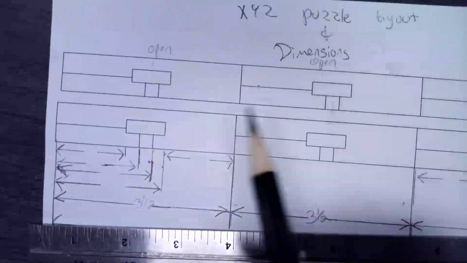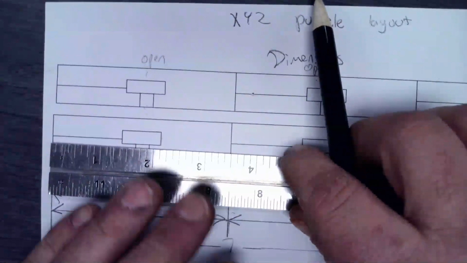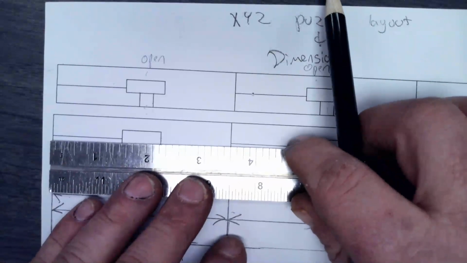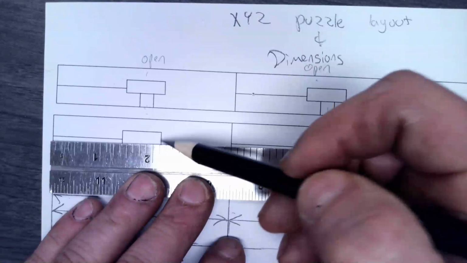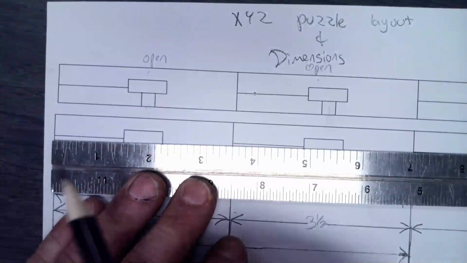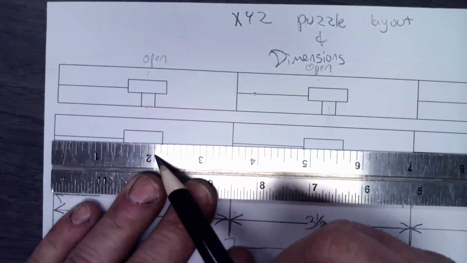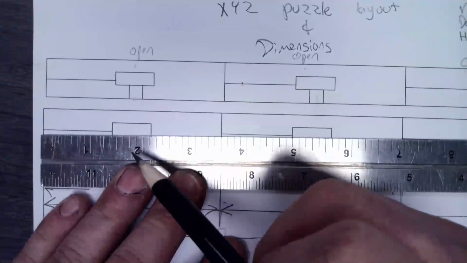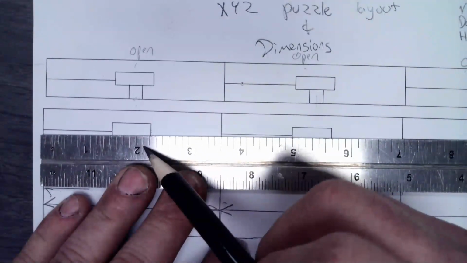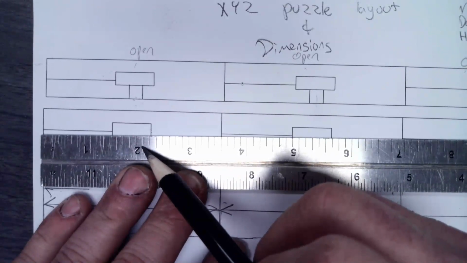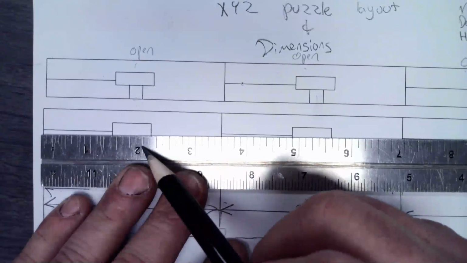On the first open one, from the edge of the part to the edge of this, how many whole inches are we past? 1, 2. Okay, how many lines past 2 inches are we on this? If we line this up on the edge, you can either look at the screen or you can look at your own ruler. So we're definitely at 2 inches.